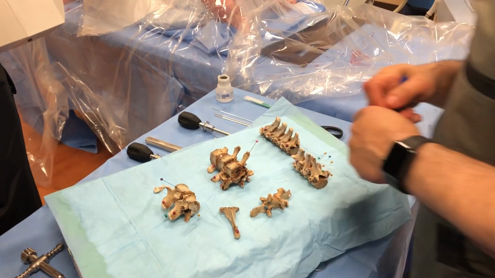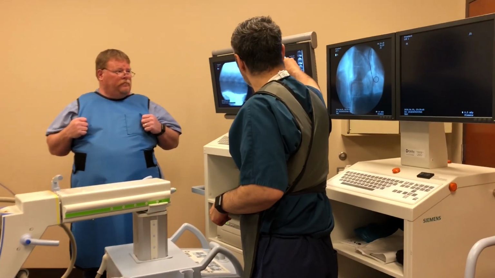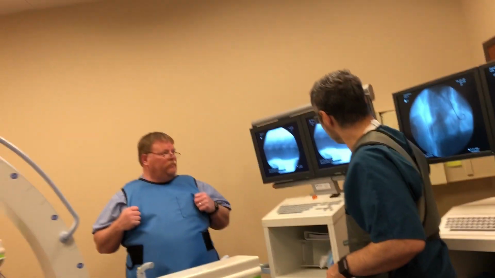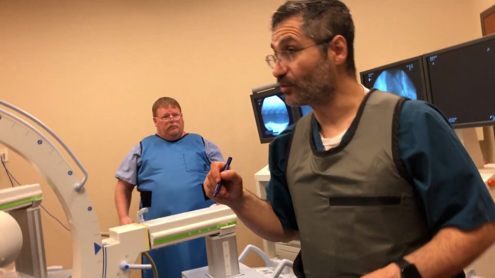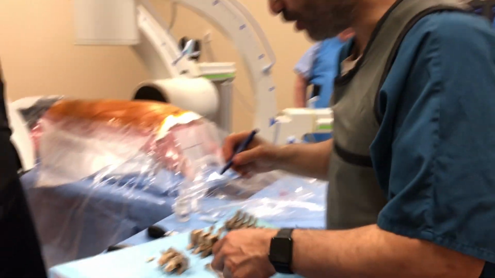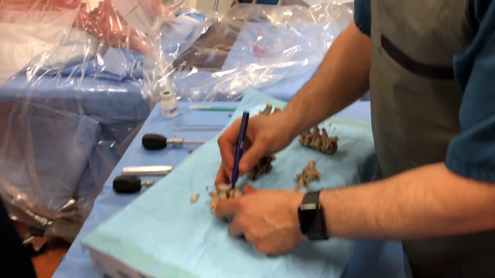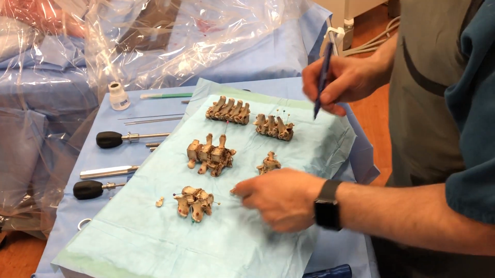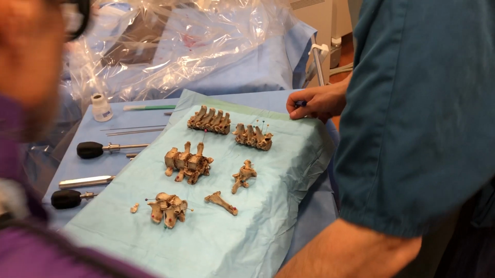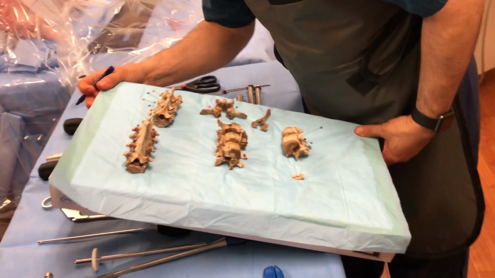Another difference as well that we are going to publish the data about is, we would call this the foramen here, correct? And in the lower lumbar of the pig, that would be correct. In the upper lumbar, the nerve root actually comes through an extra separate hole here, a little higher up.